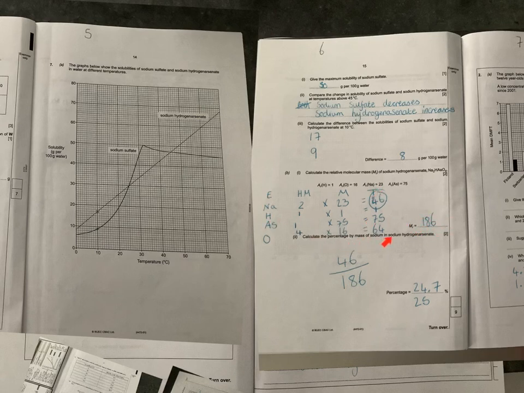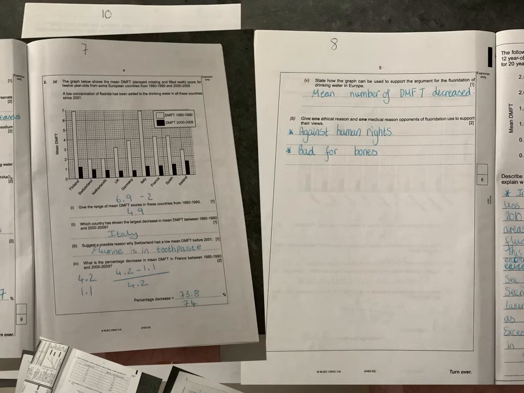Calculate percentage by mass of sodium in sodium hydroarsenate. Again, how much sodium divided by the total, and I rounded it. Well, I had 1 decimal place, I rounded it to full numbers. So next question then is a fluoride question.